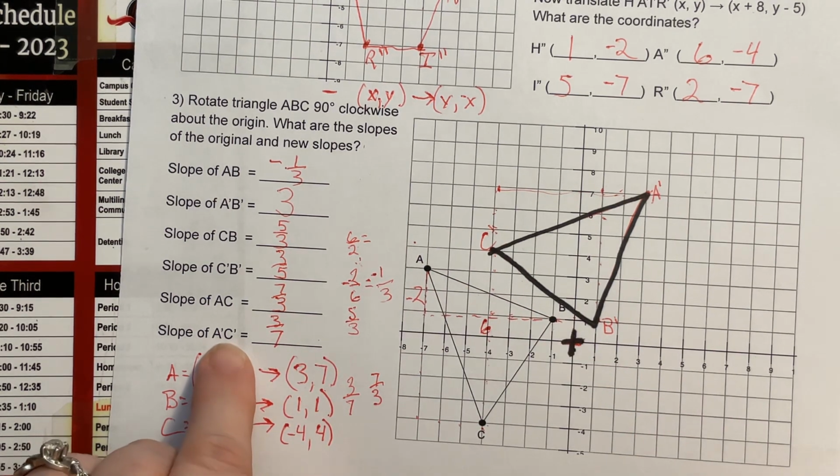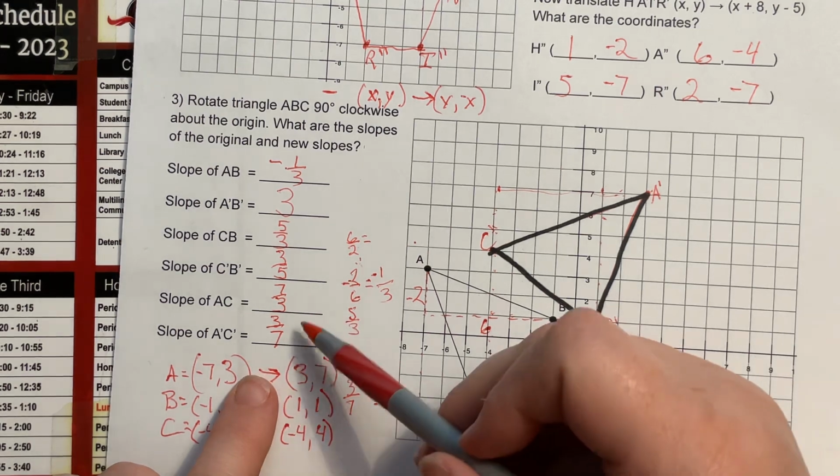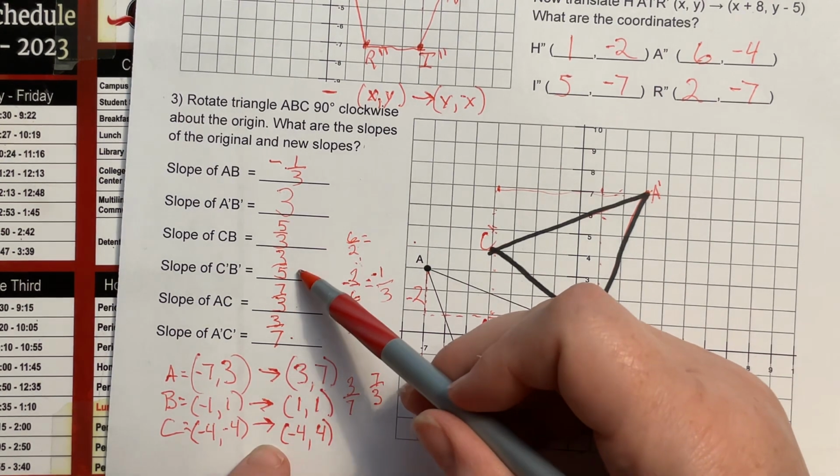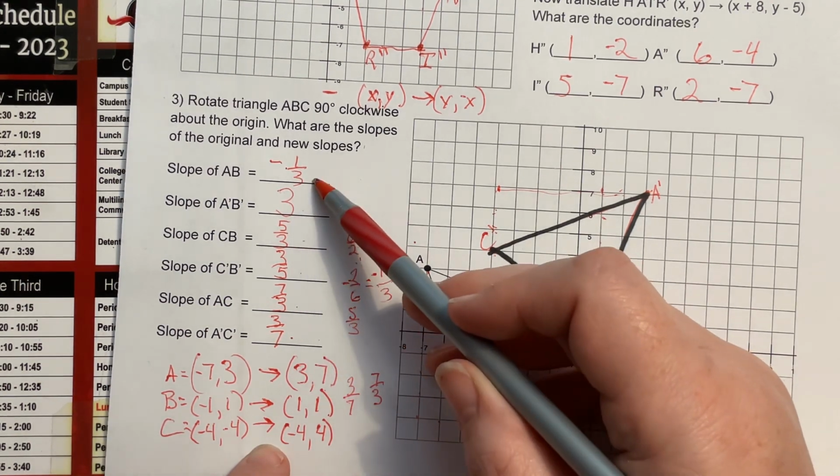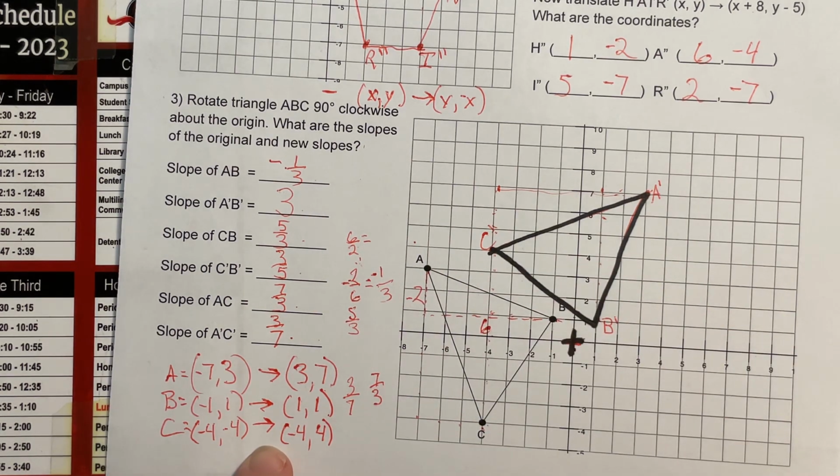Well, isn't that interesting? Do you guys notice anything about these particular slopes? I wouldn't be surprised if you saw a question on the test like that. Let's think about it for a little while.